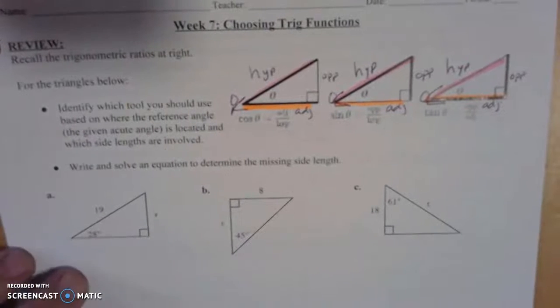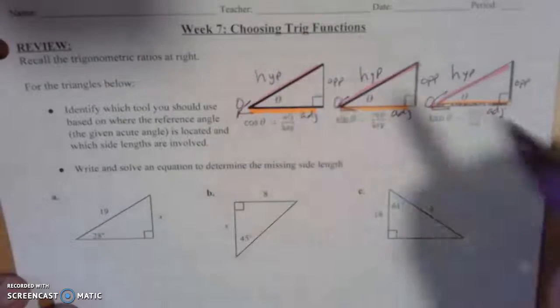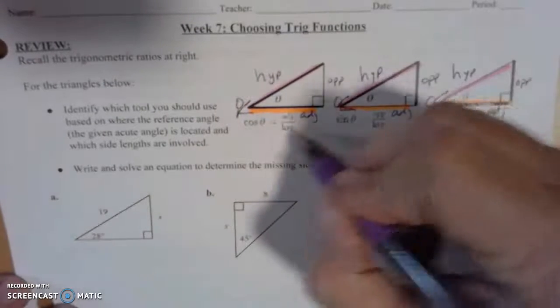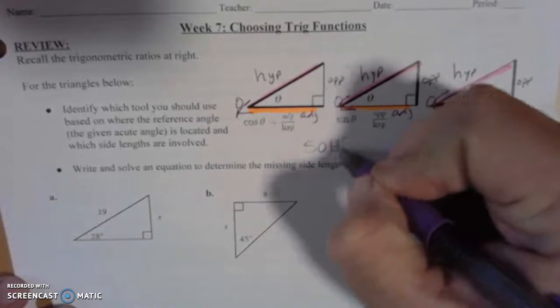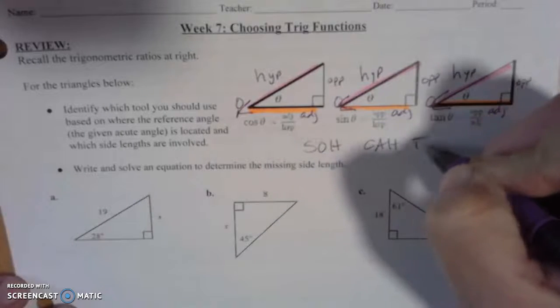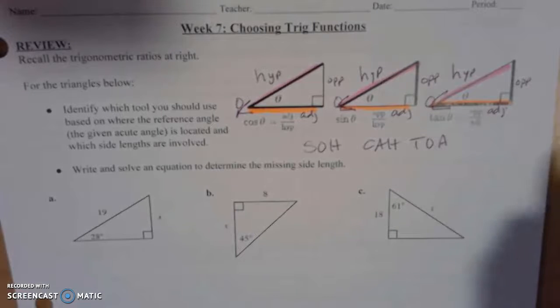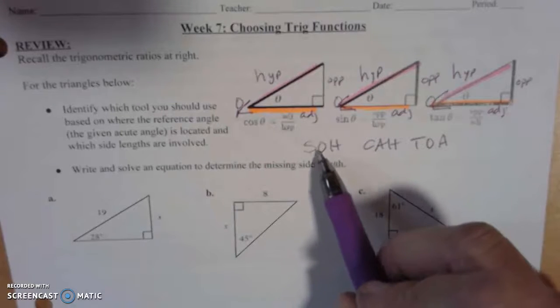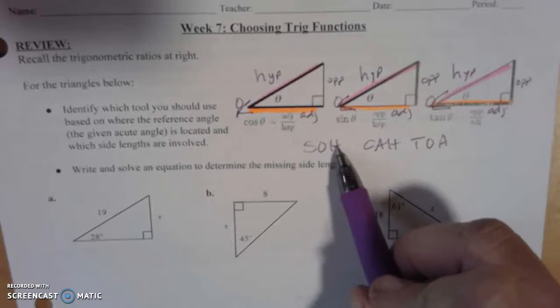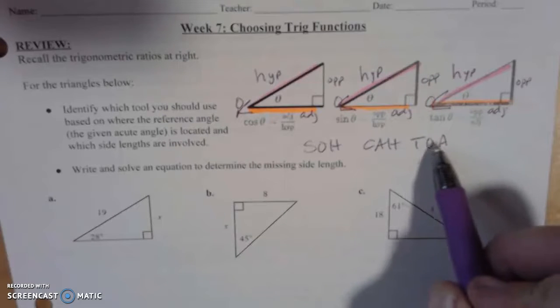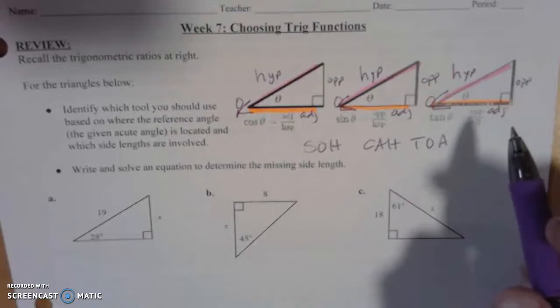So we have to decide whether you're using sine, cosine, or tangent. They have cosine, sine, and tangent, but we're going to write SOHCAHTOA. Remember the princess's name from my story? SOHCAHTOA is a way to remember that if you have opposite and hypotenuse, you use sine, adjacent and hypotenuse, you use cosine, and opposite and adjacent, you use tangent.